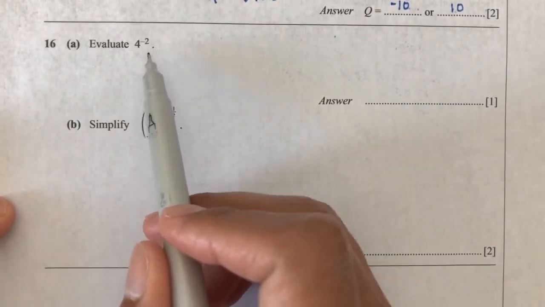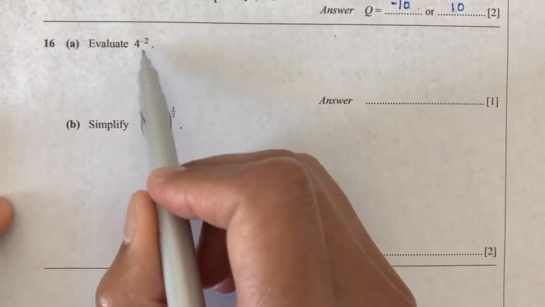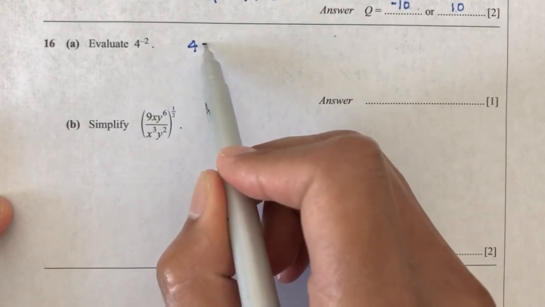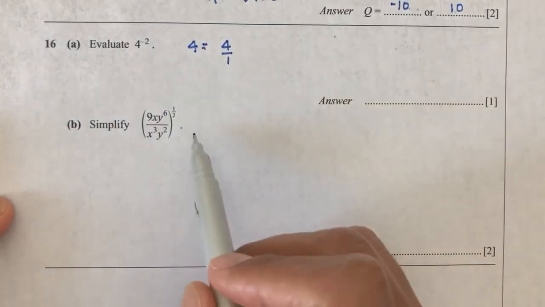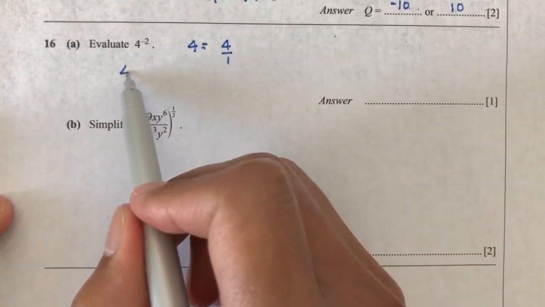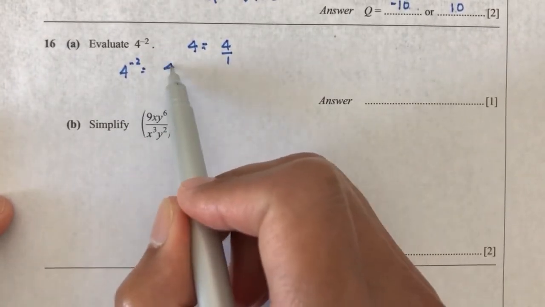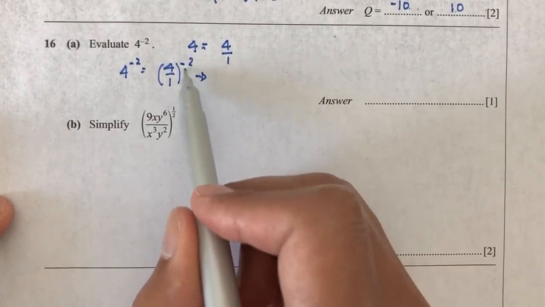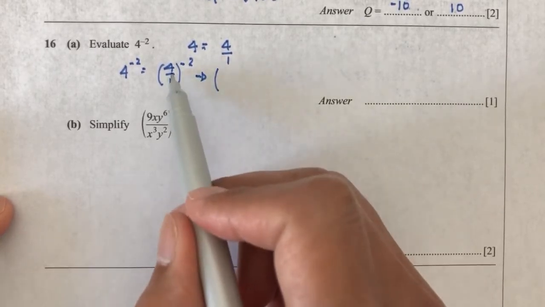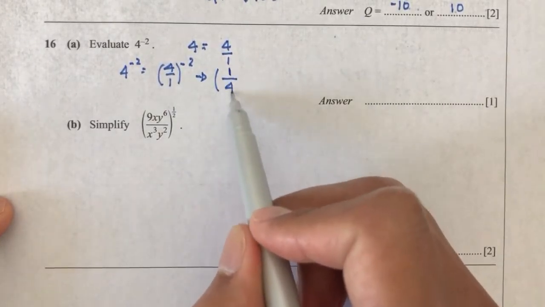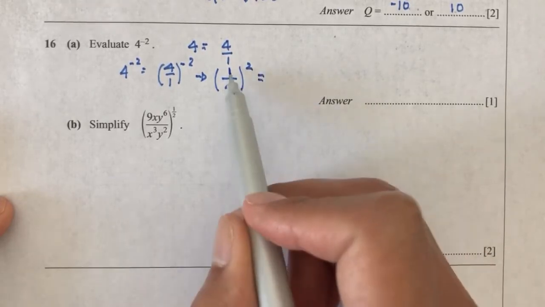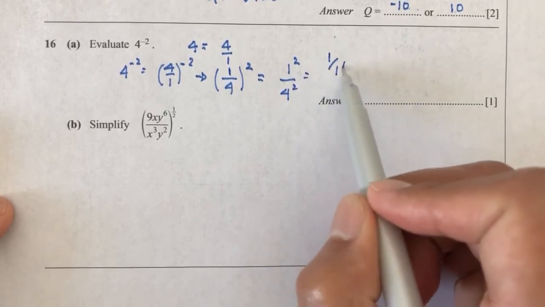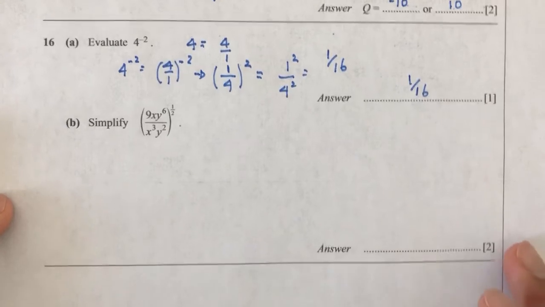Those are indices that we have to solve. So we have a power of -2. We first want to convert this to positive. So 4 is actually 4 divided by 1, right? So 4 power -2 is actually 4 divided by 1 power of -2. Now we want to convert the -2 into 2, so we flip the inside up and down. It becomes 1 over 4 power 2. Now we can simplify. It becomes 1 power 2 divided by 4 power 2, 1 over 16. That will be your answer for part A.